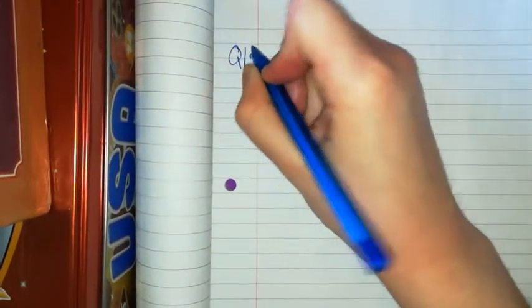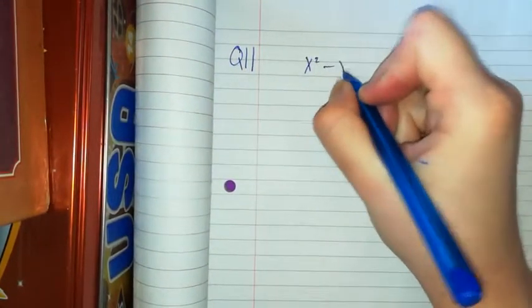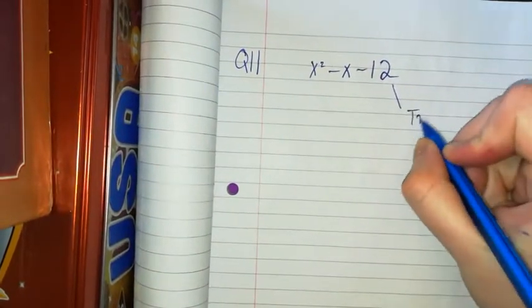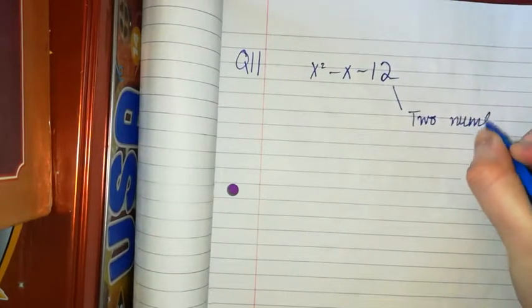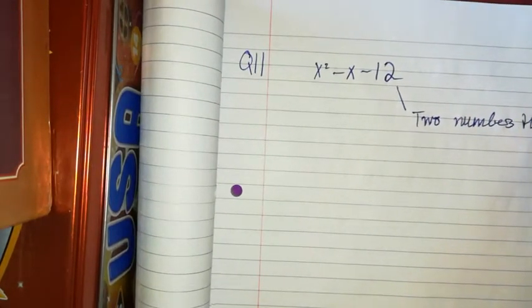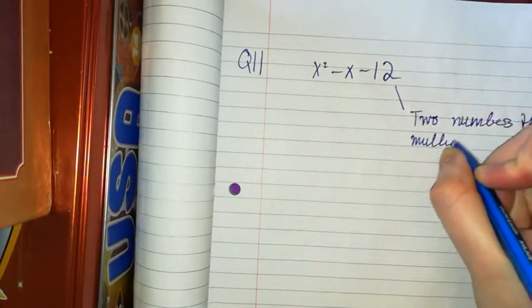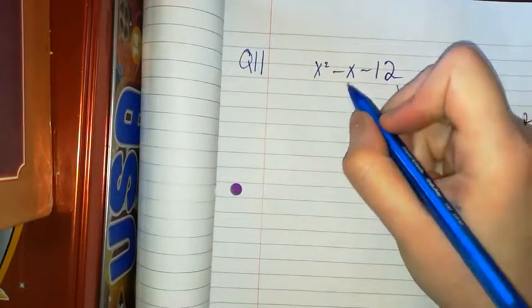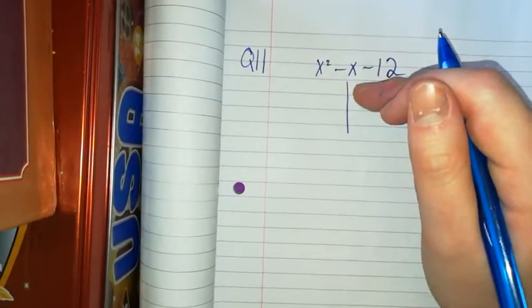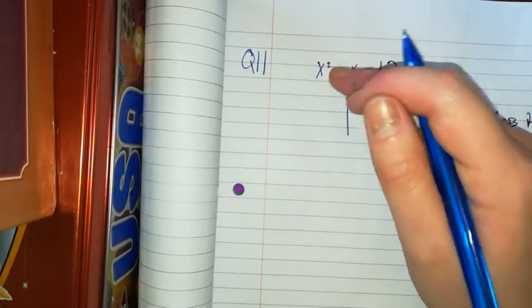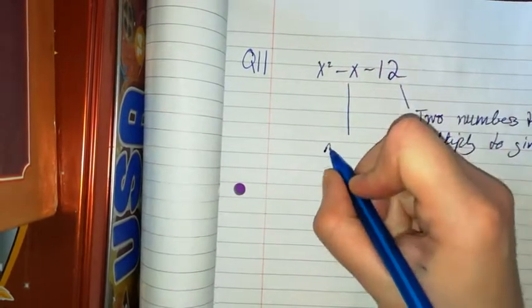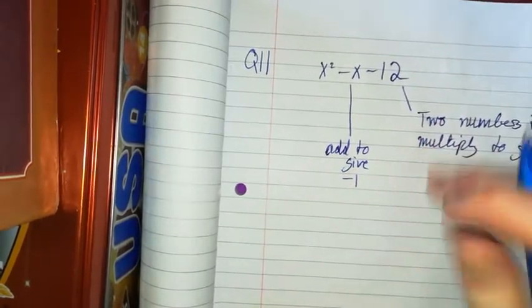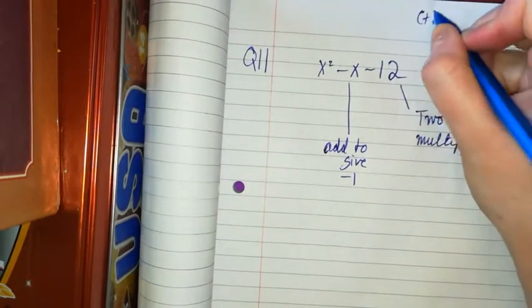So question 11, I was asked to factorize x squared minus x minus 12. So what I'm looking for are the 2 numbers that multiply to give minus 12, but add to give what's attached to the x. So when there's no number, we just assume it's 1, but there's minus whatever, so it's minus 1, but add to give minus 1.